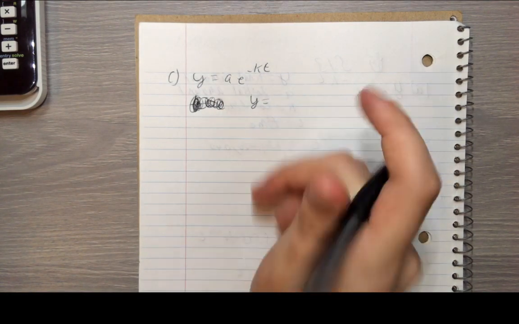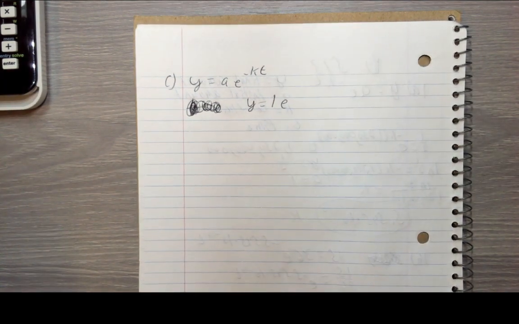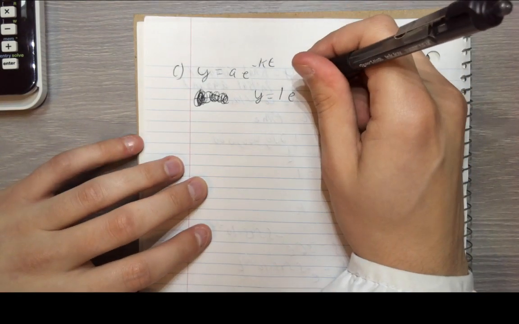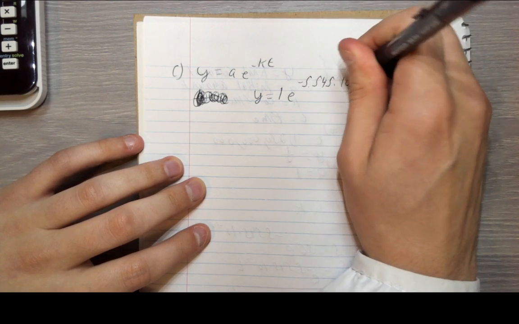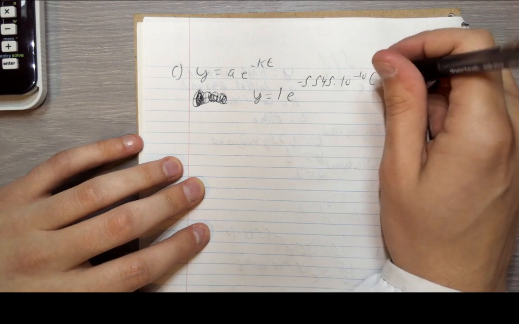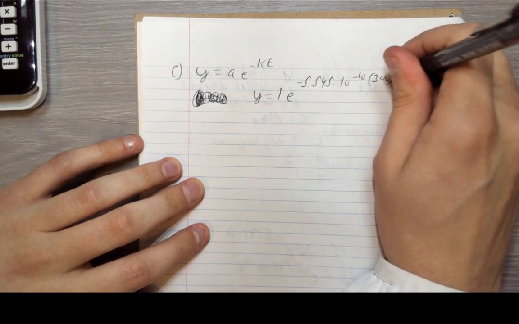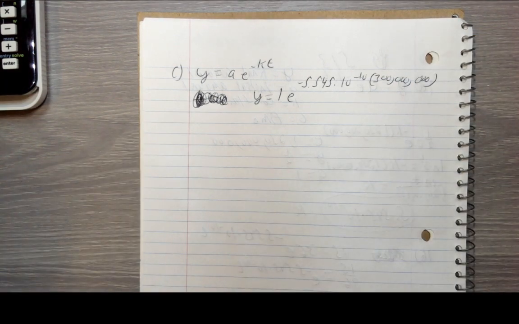So essentially I have 1e. I know what k is, so let me look back. K is 5.545 times 10 to the negative 10th. In this question, it's saying how much is left after 300 million years. So I write t as 300 million. And we want to find what decimal is y.